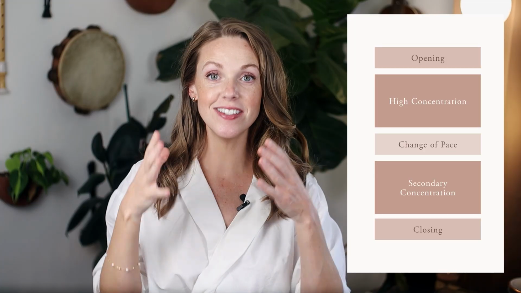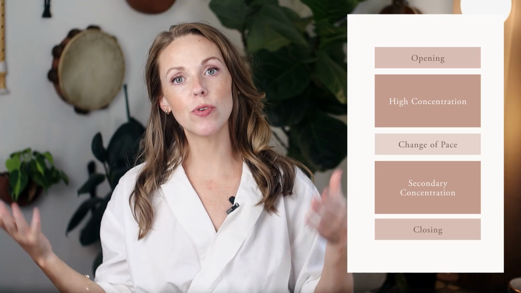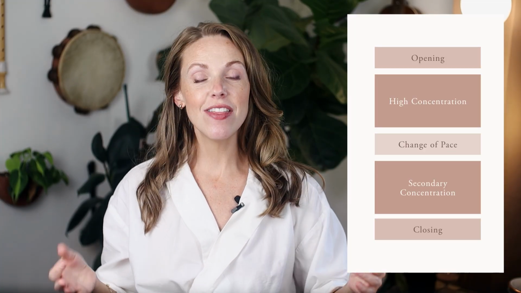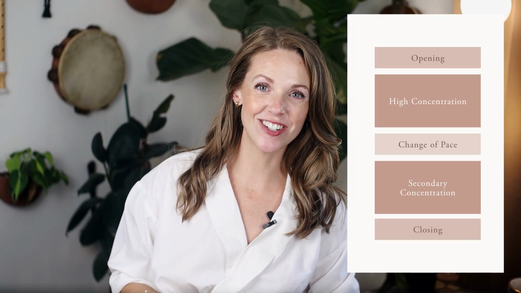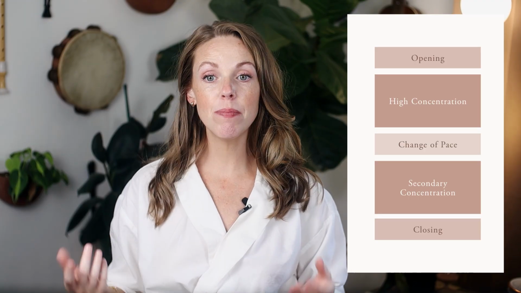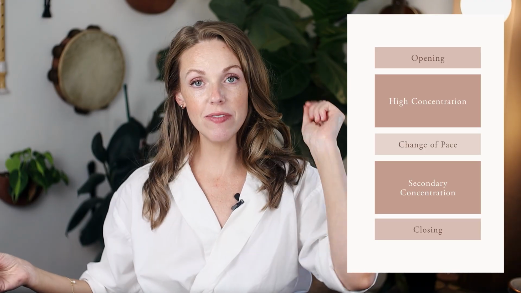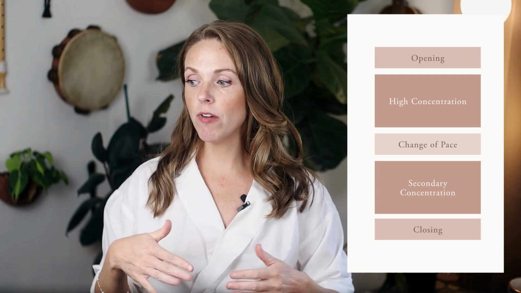Next is the change of pace. We can also help students stay on task by working with their natural attention spans. And that means that after we ask them to concentrate and work really hard on our musical objective, we're going to switch gears and do something different. And this is our change of pace section. Most likely, this is going to involve some type of singing game, but the important thing is that it's a break away from the previous section of the lesson, and it involves some type of physical movement.